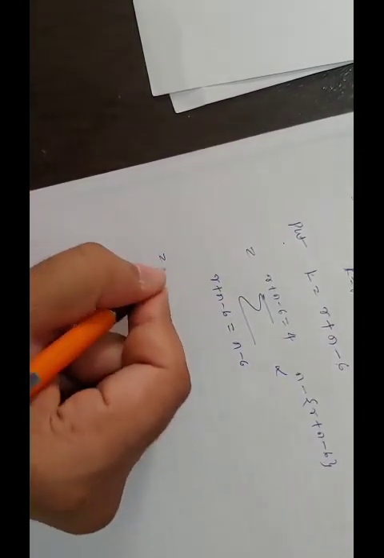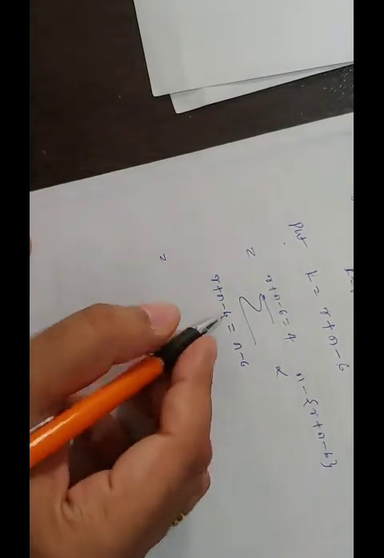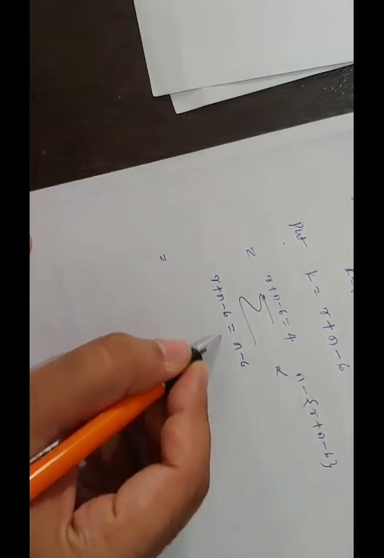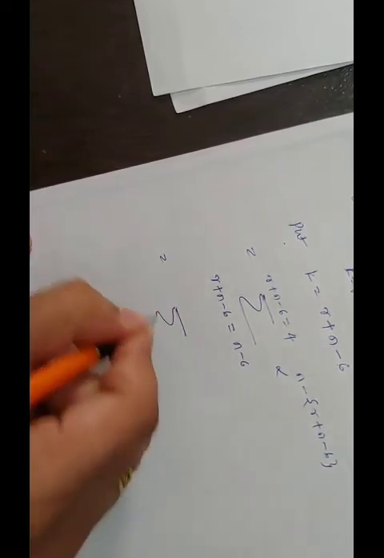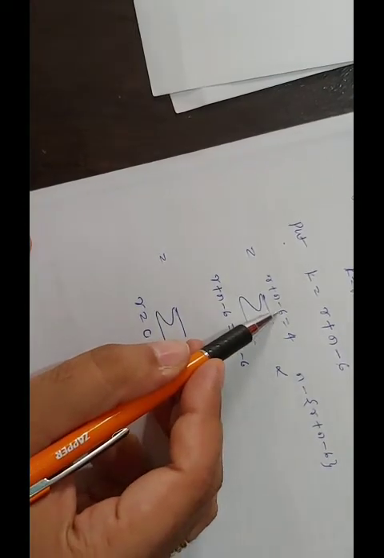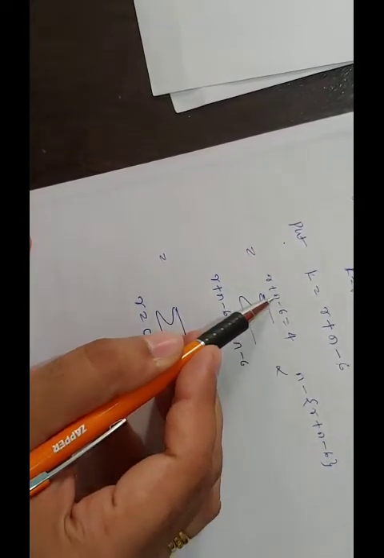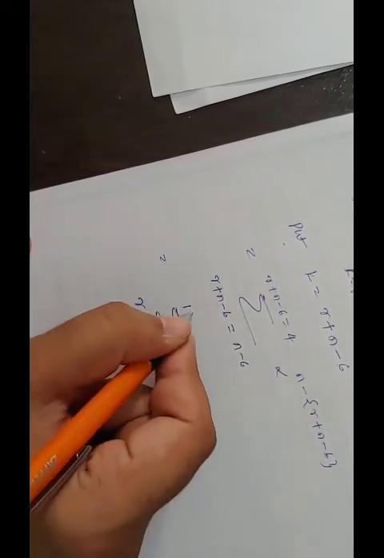Now we have to find here, look at here, bring this side n minus 6, then I'll get r equal to 0. Similarly, if I bring this 6 this side, it becomes 10. Similarly, if I bring this n this side, it will become minus. Totally the range will become 10 minus n.